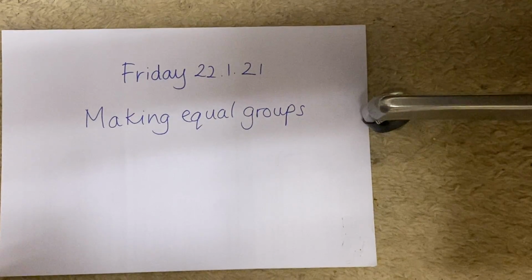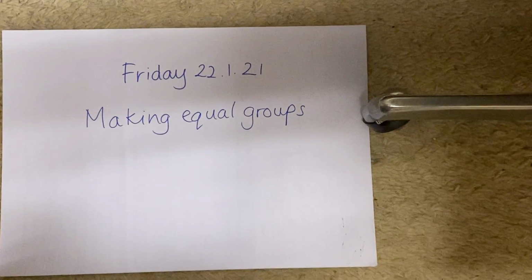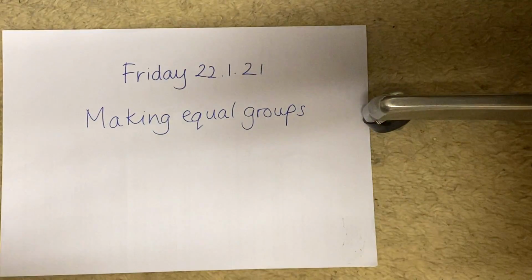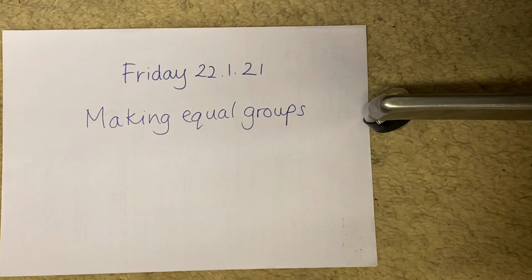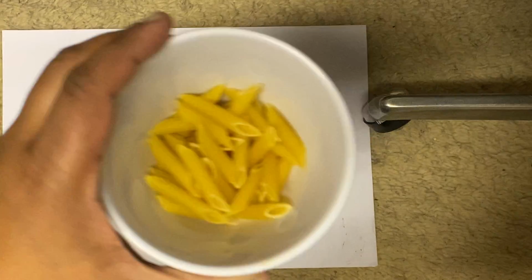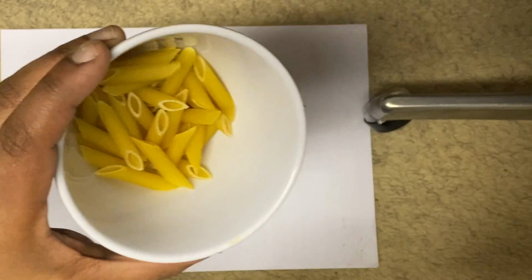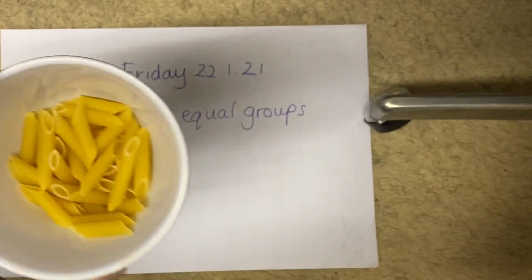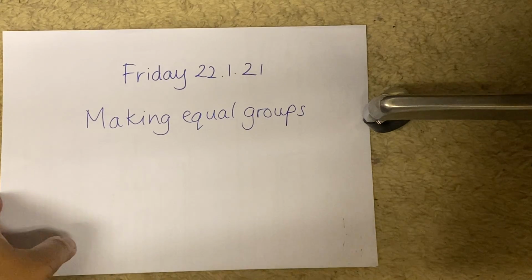Today is the start of our division lesson and we are going to be learning how to make equal groups. That's our learning for today. All right, so just like always, you can choose to use different things in your house to help you solve the problems. I once again have pasta shells to help me today. They're not cooked, as you can see. And let's get on with our learning.